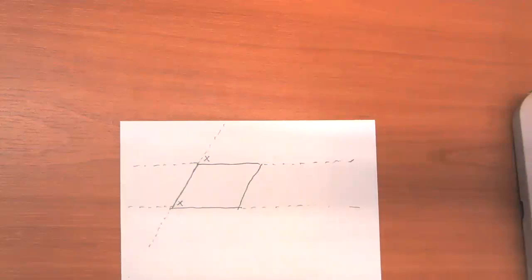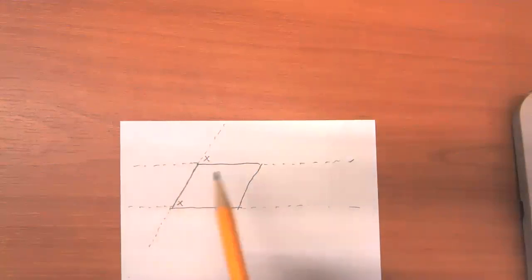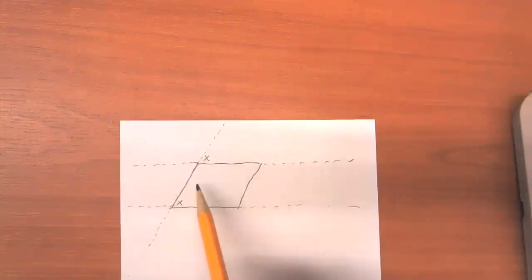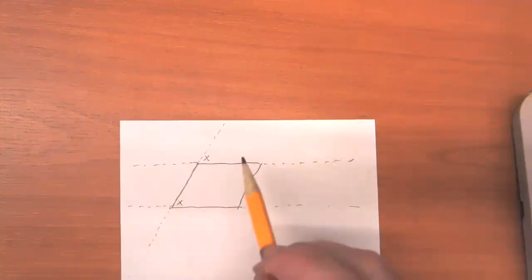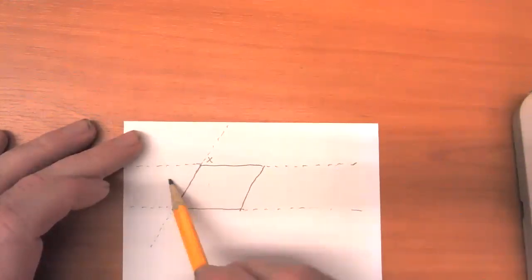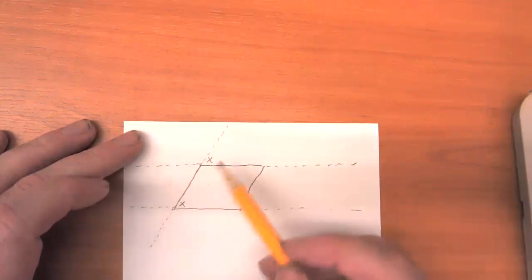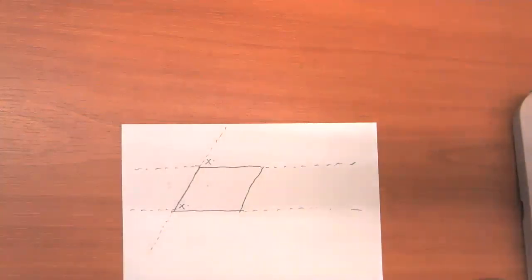If you said that they were alternate interior angles, you're not quite right, because remember, alternate interior angles make the mark of Zorro. And between this angle and this angle, there isn't a Z shape there. So these aren't alternate interior angles. First of all, they're not on different sides of the transversal. And second of all, this one is inside the two lines and this one is outside the two lines. So it's not alternate, it's not interior.